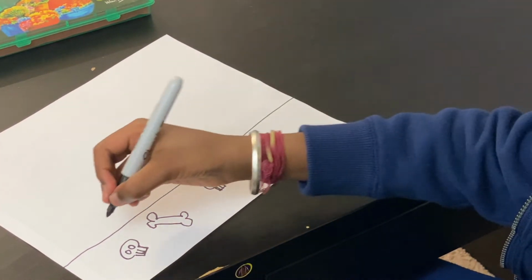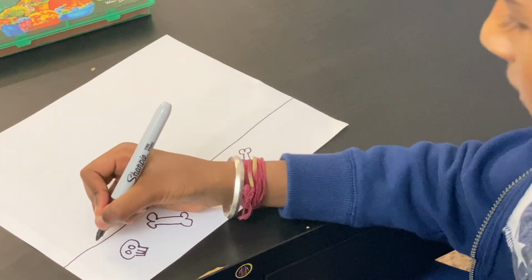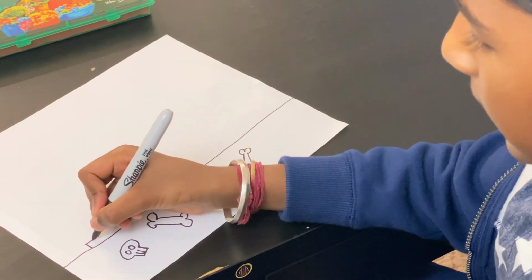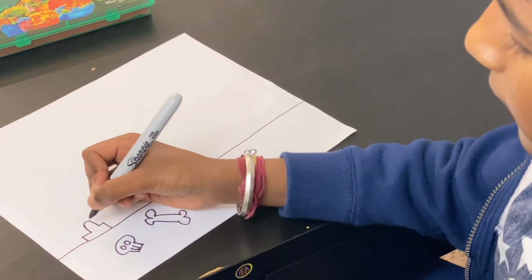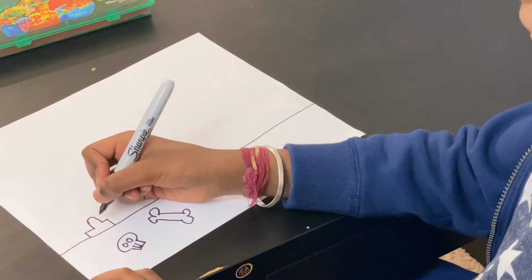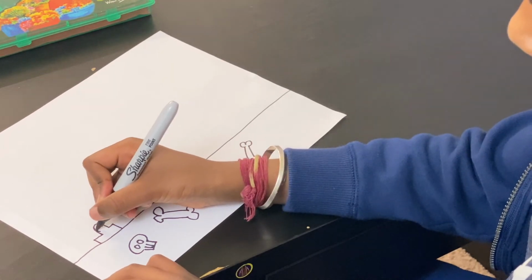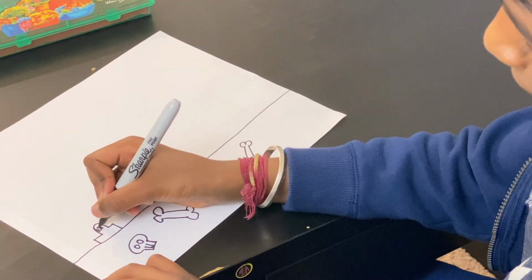Now we can make a tombstone. So this one might have a tombstone on the top. So we add a rectangle and a semicircle type of shape. And then we write the letters R-I-P.